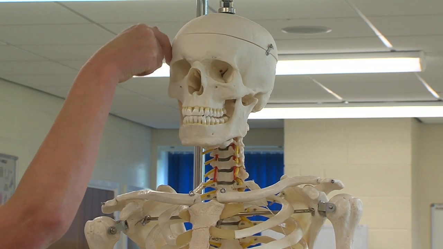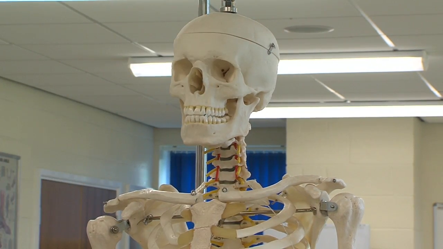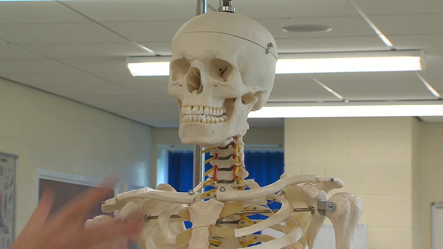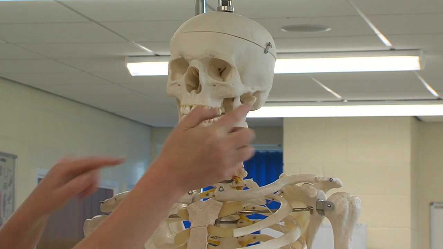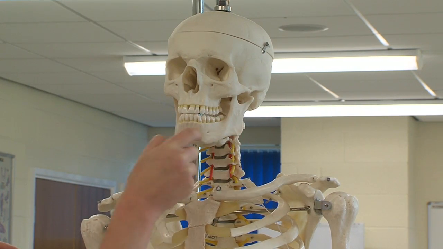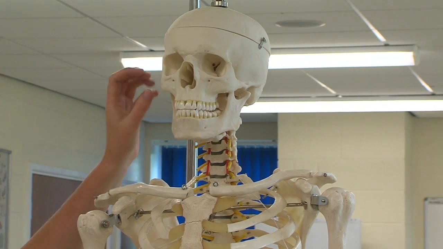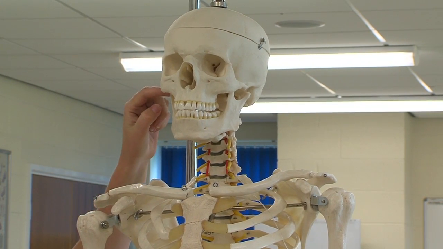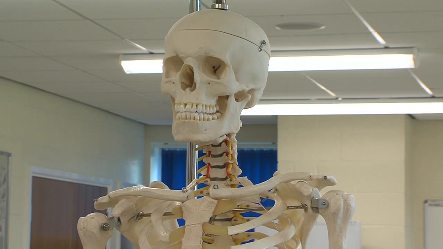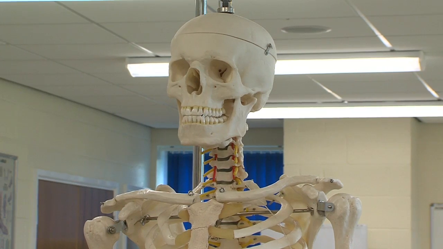And essentially, we've got these temporal fossas, which are our little indents here on our temporal bone. We've got our maxilla here, which essentially is this aspect, and then our mandible. And they come together to form the joint, or the temporomandibular joint as it's known, which sits here on the side of the skull. Essentially, that is your jaw, where the opening and closing of the mouth comes from.